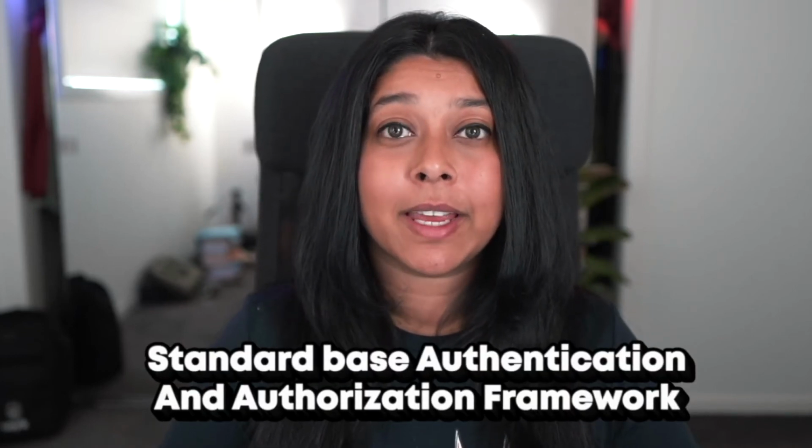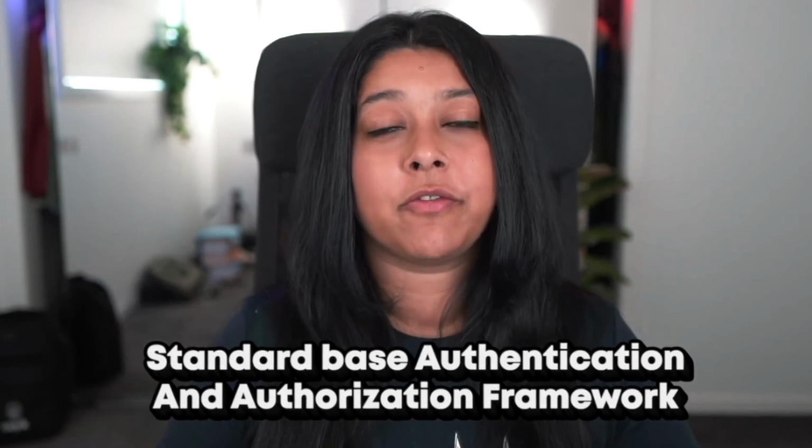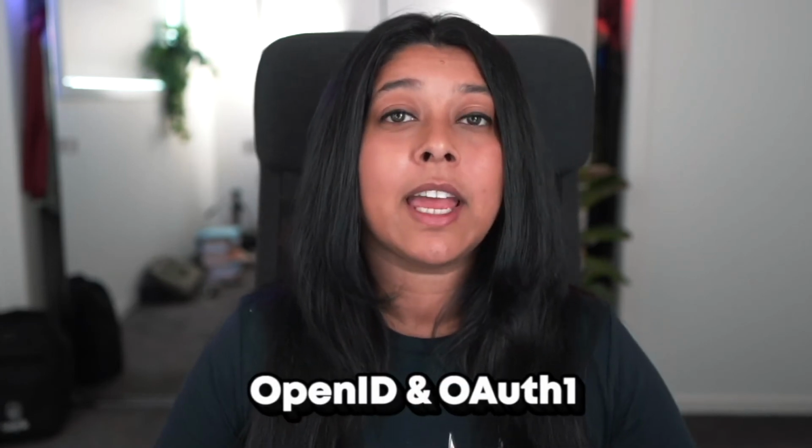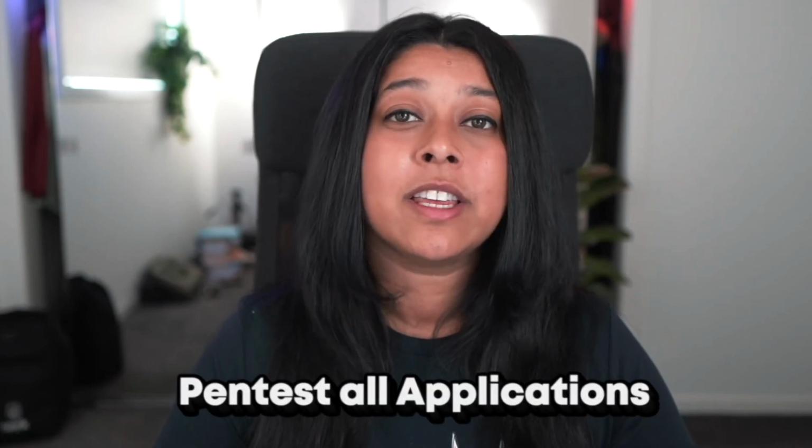Another thing you can do to stop Con Identity is use standard-based authentication and authorization frameworks. You can have strong authentication in place by using industry standard-based frameworks like OpenID and OAuth to make sure that your authorized users can access all applications securely and also through a single set of credentials. Now you're enforcing login across all your applications and you're using industry standard-based frameworks. Another good idea to protect yourself against Con Identity is always to pen test all your applications, just to make sure that if there are any security gaps, you do find them.